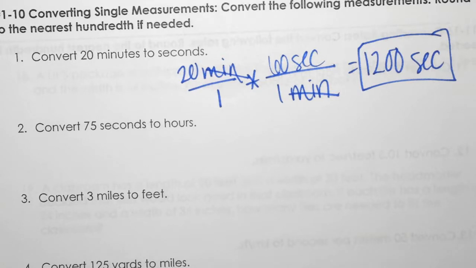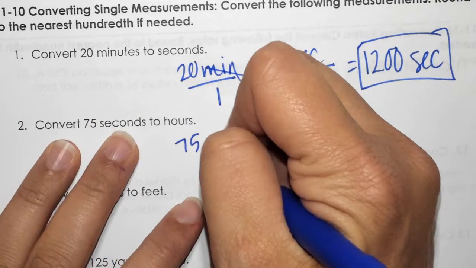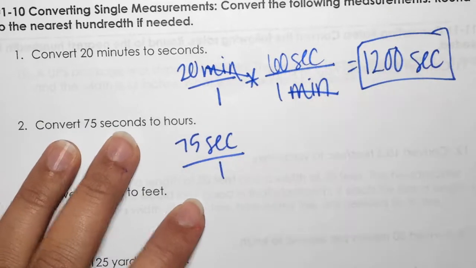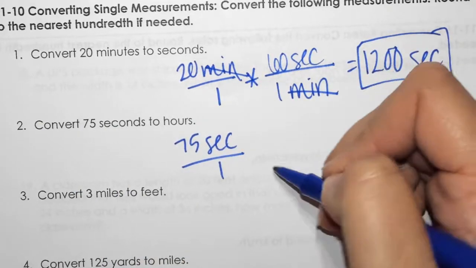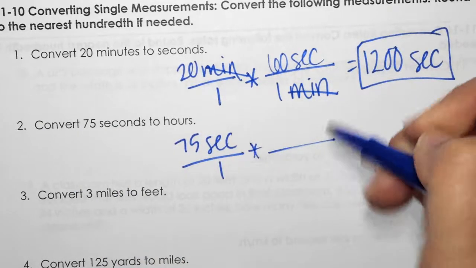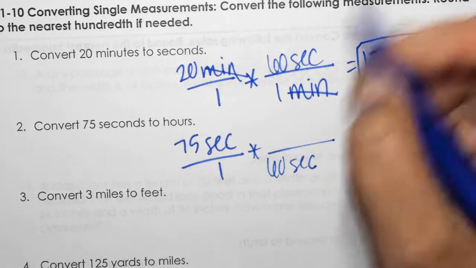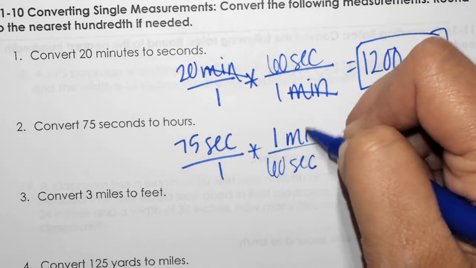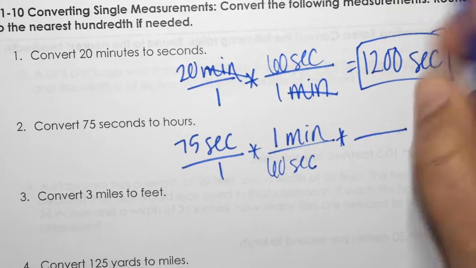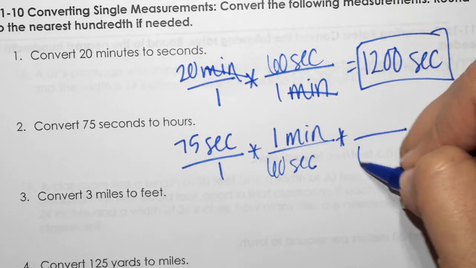Alright, let's convert seconds to hours. We start with 75 seconds. What do we need to convert that to first? Minutes. Alright, is seconds going to go on top or on bottom? What goes on top? And then we convert minutes to what?